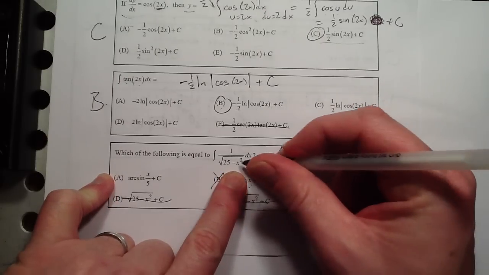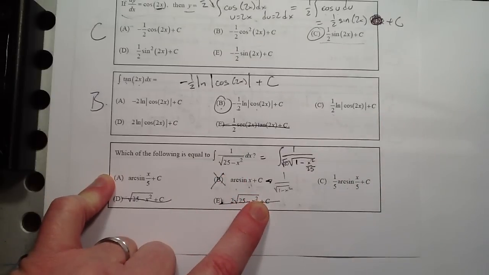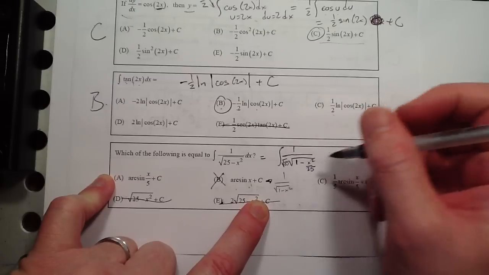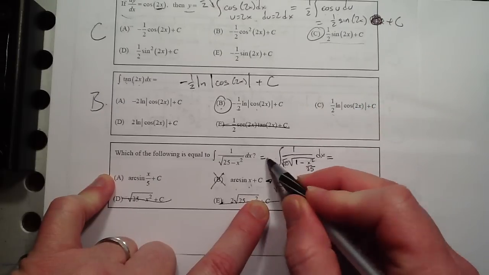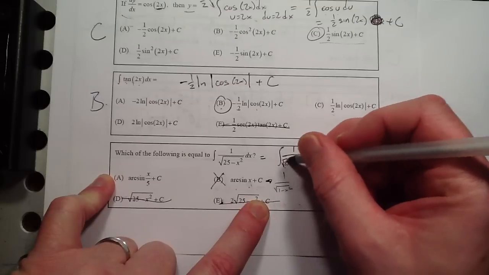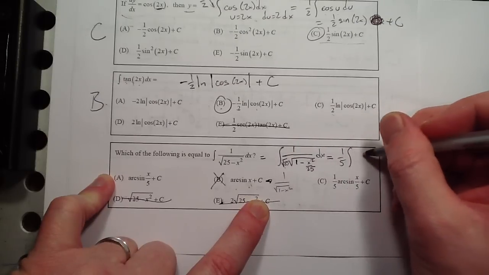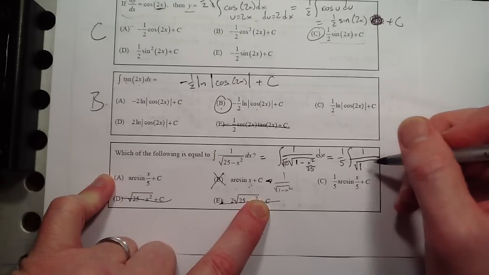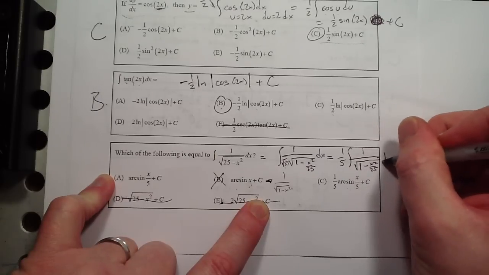Since I factored a 25 out that wasn't there, it's going to be x squared over 25. The square root of 25 is just 5, so I can move that 1/5 to the outside. There's a 5 right there on the bottom. 1 over the square root of 1 minus x squared over 25 dx.